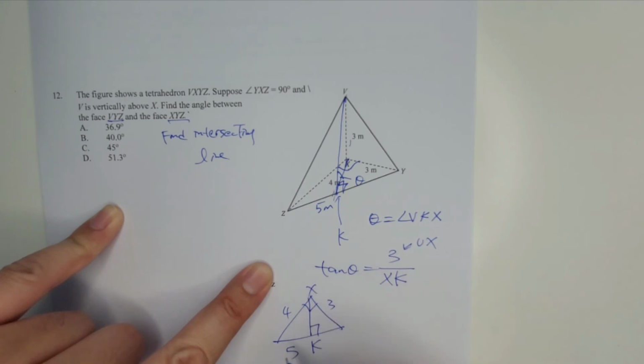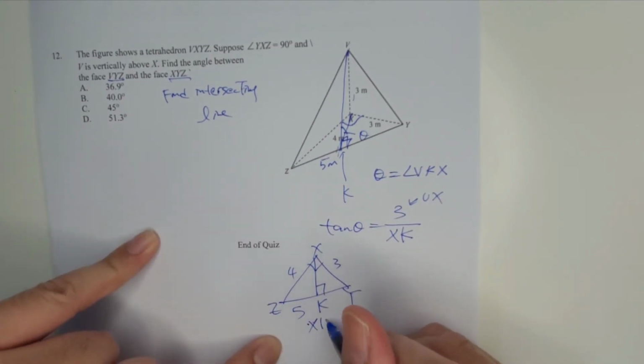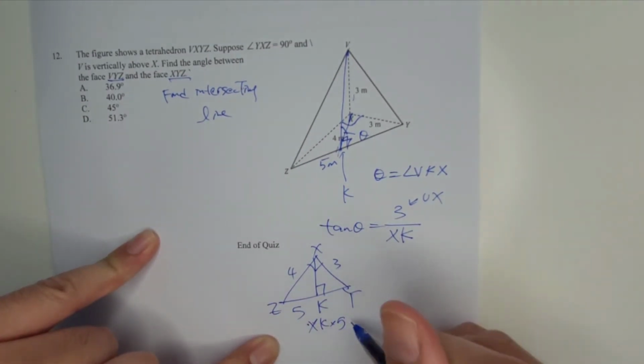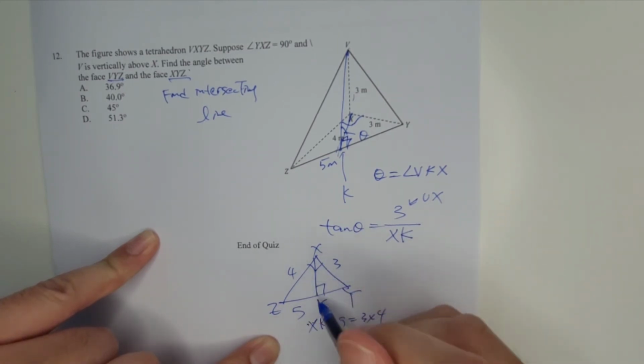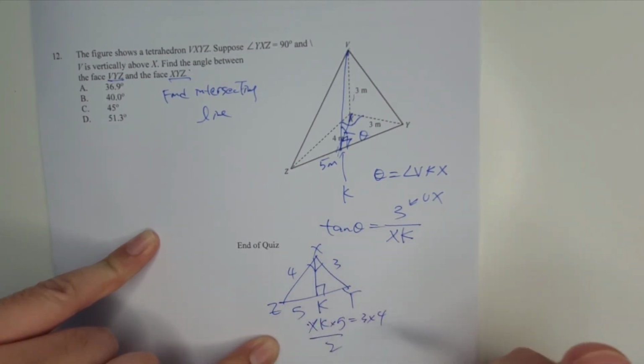But consider the area of triangle: XK times 5 equals 3 times 4. Why? Because XK times 5 over 2 is the area of the triangle. 3 times 4 over 2 is also the area of the triangle. So XK, that is 2.4.